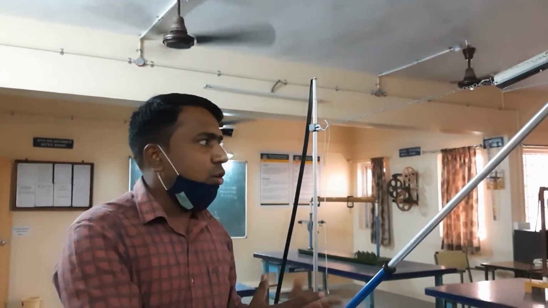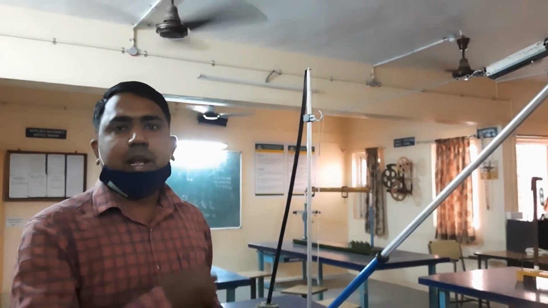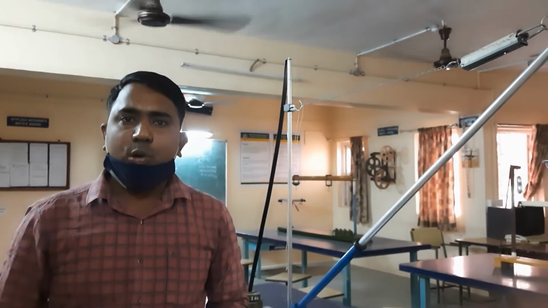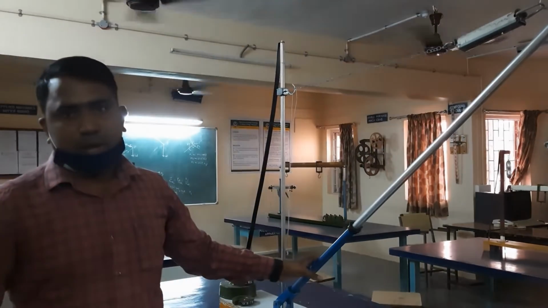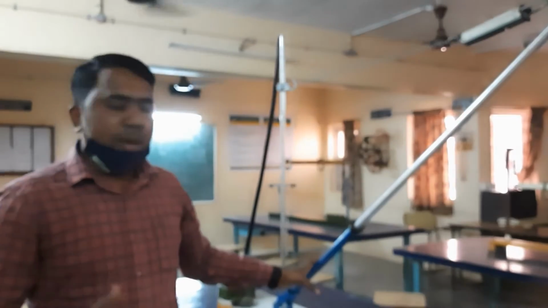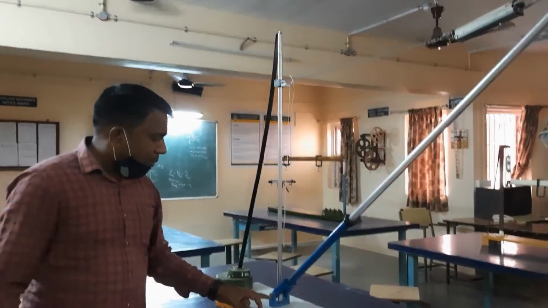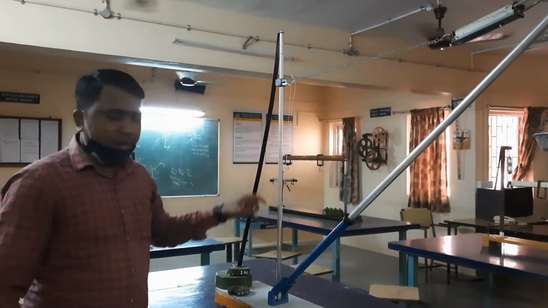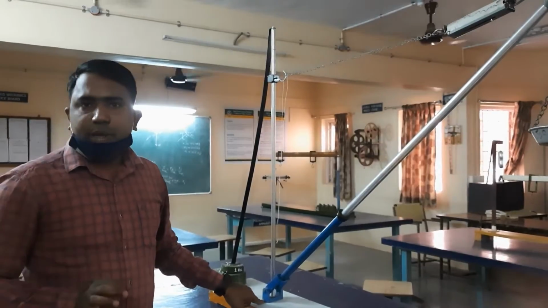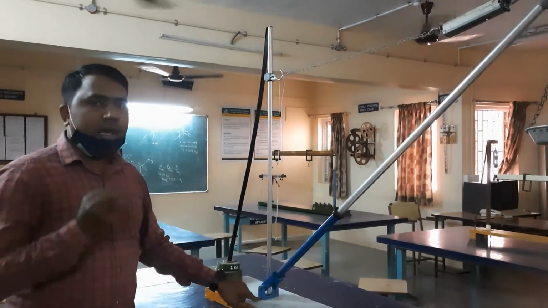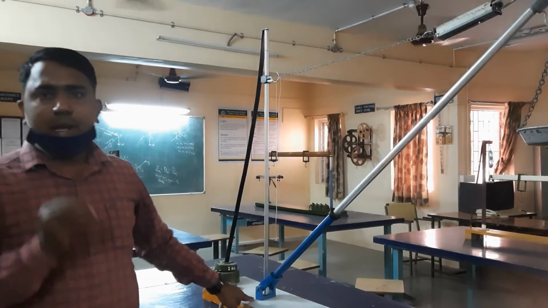When the W is acting, suppose we are applying a 1000 gram load. After applying the load, we have to measure the length of the members, that is the final length of the member. And also we have to measure the length of this post, from this point to this point.